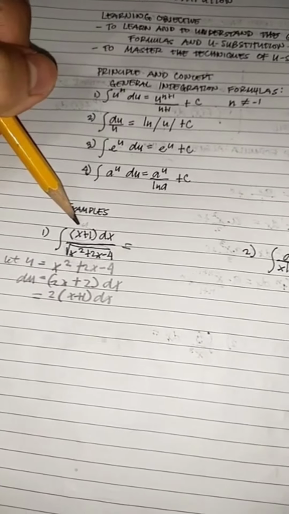So we will recall the formula: d of uv is equal to u dv plus v du. And it will become the integral of u dv is equal to the integral of d of uv minus the integral of v du.